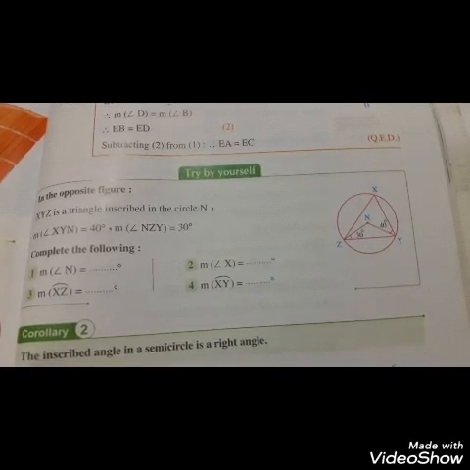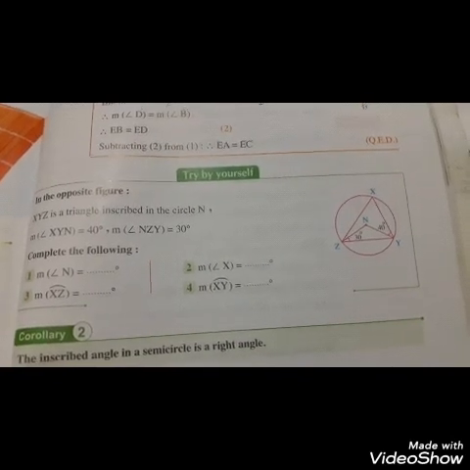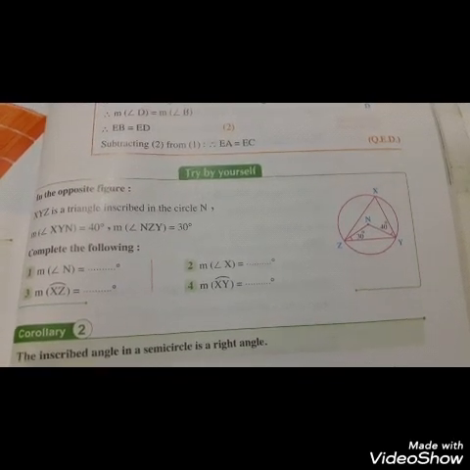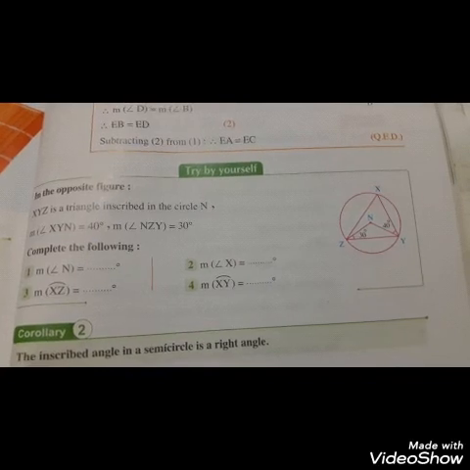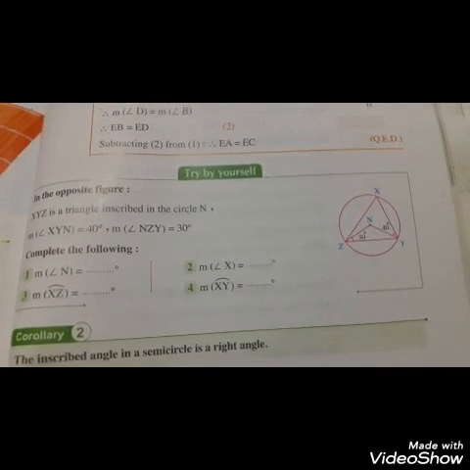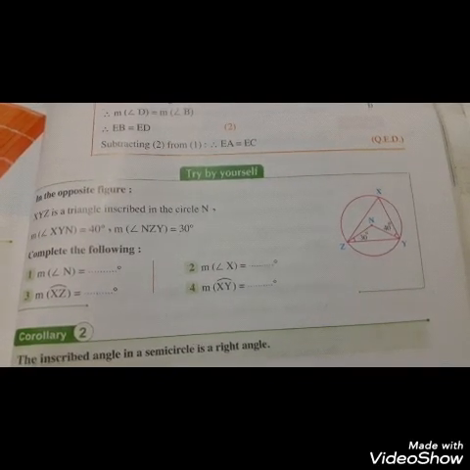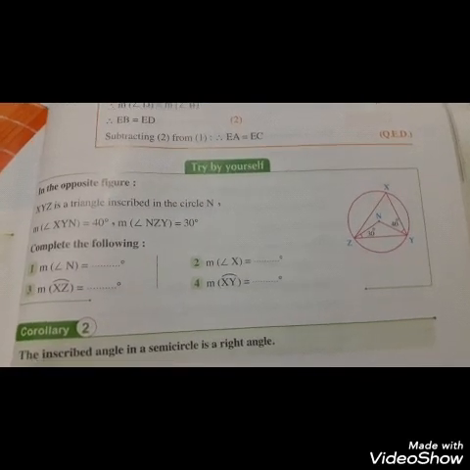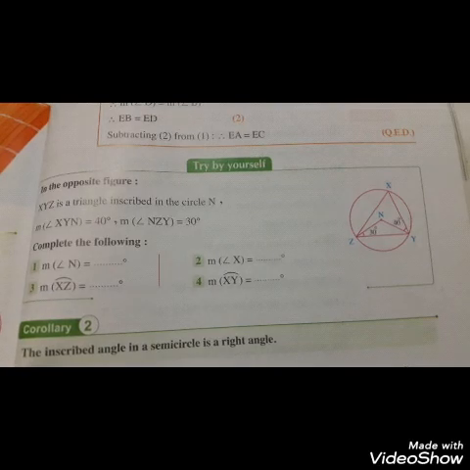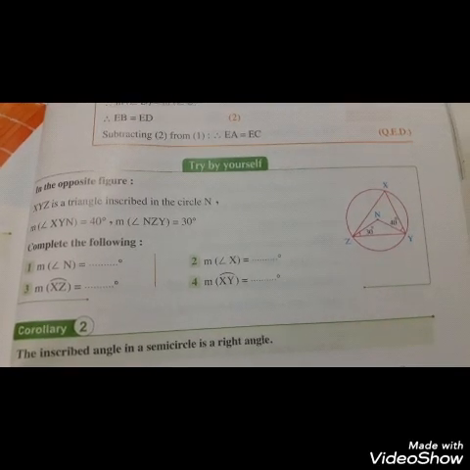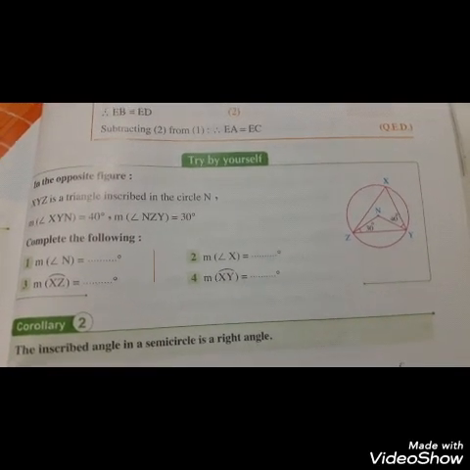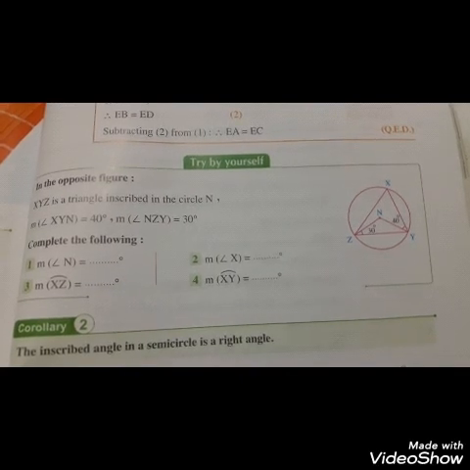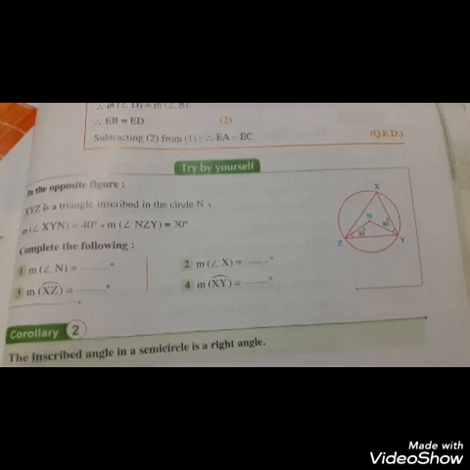Then the measure of the angle N equals 180 minus 30 plus 30, which equals 120. And the angle X is an inscribed angle, but N is a central angle. Then the measure of the angle X is half the measure of the angle N, which equals 120 divided by 2, equal to 60 degrees.